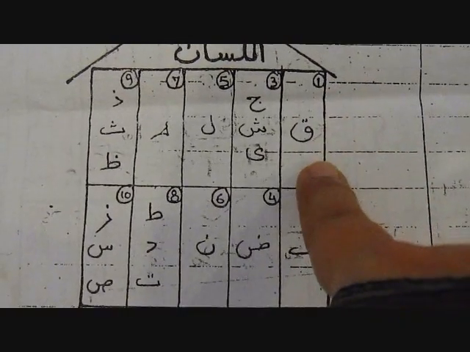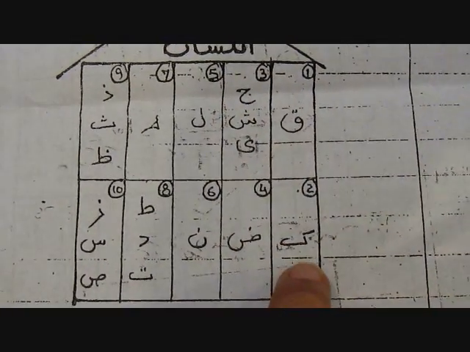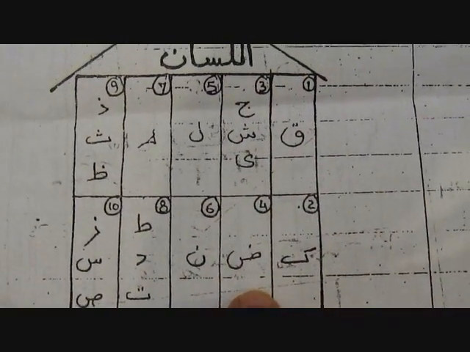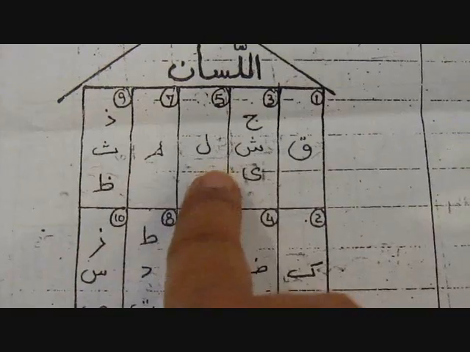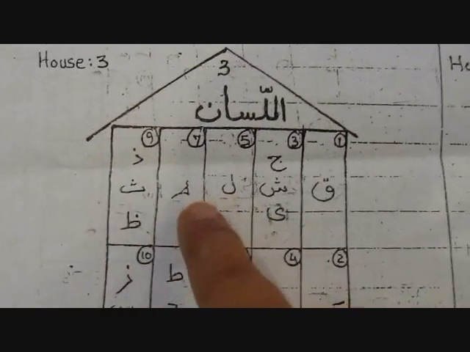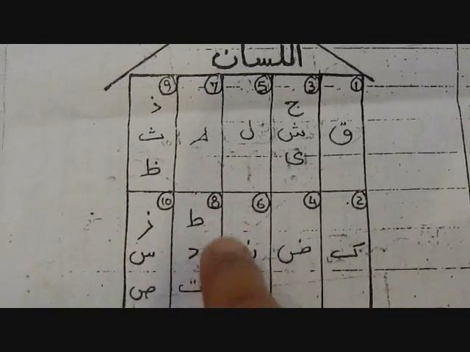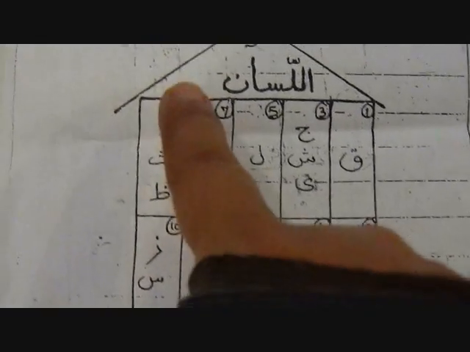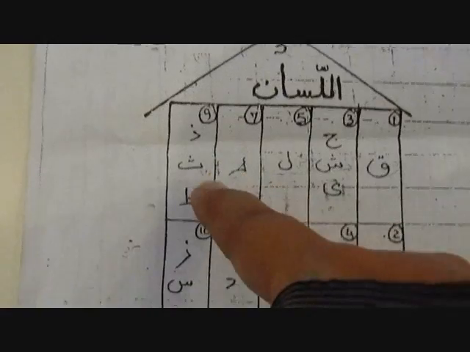I call this an apartment building to the children. In room number 1 you have qaf, then in room number 2 you have kaf, then you have jim, sheen, ya in room number 3, and then you have dad alone in 4, and 5 you have lam, and then 6 you have nun, and 7 you have ra, and then 8 you have ta, dal, and ta, and then in room number 9 you have tha, dha, and za, and then in 10 you have za, sad, and sin. So a beautiful way of putting that together.